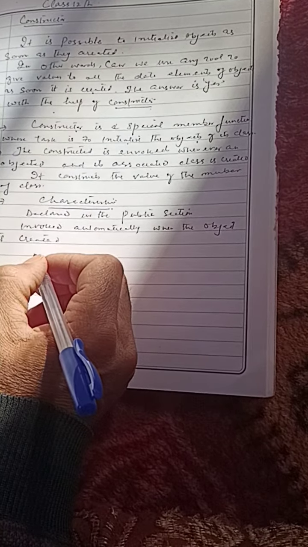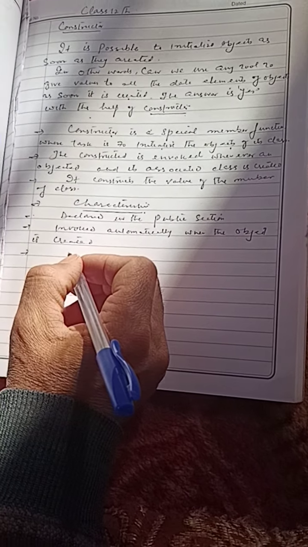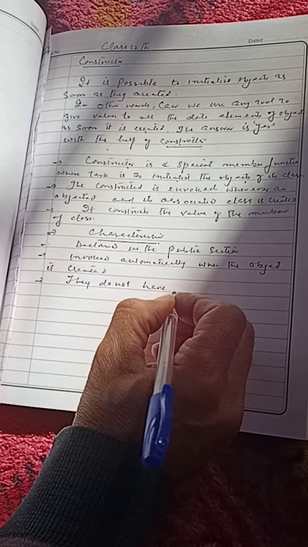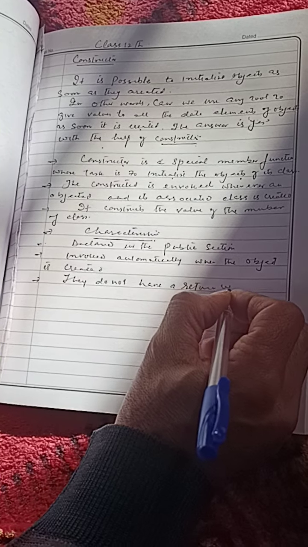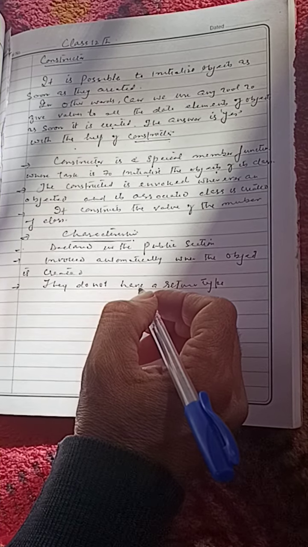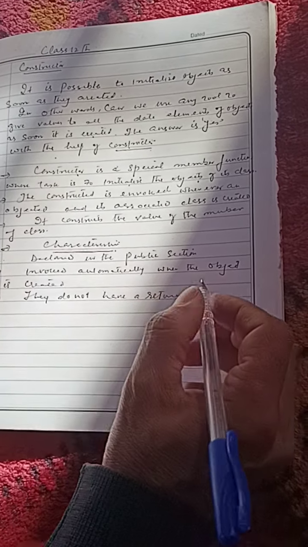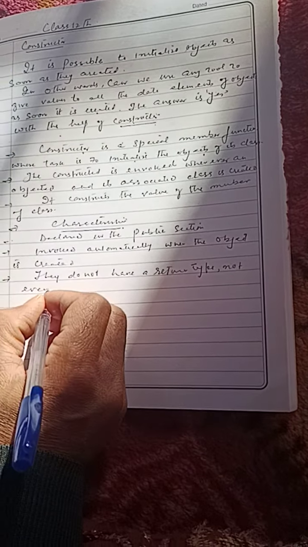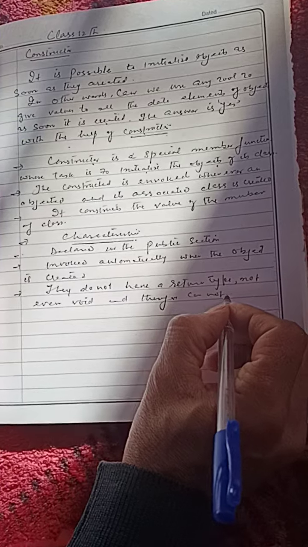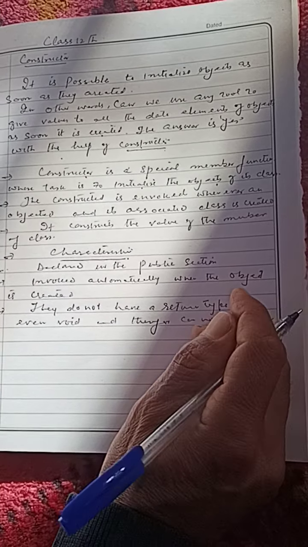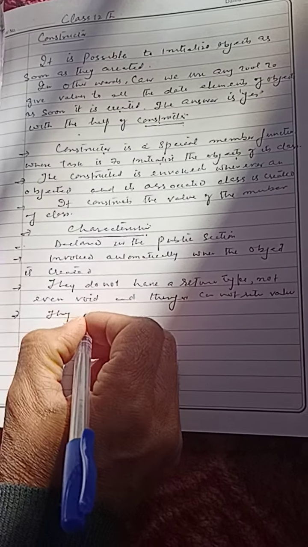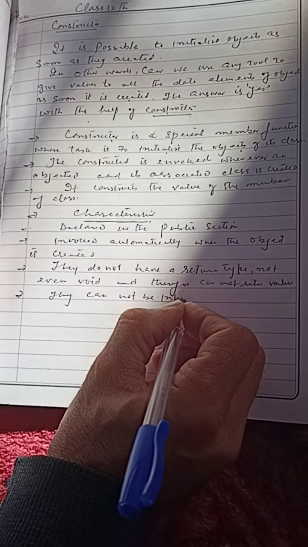Next, they do not have a return type. They do not have a return type, not even void, and therefore cannot return value. They cannot be inherited.